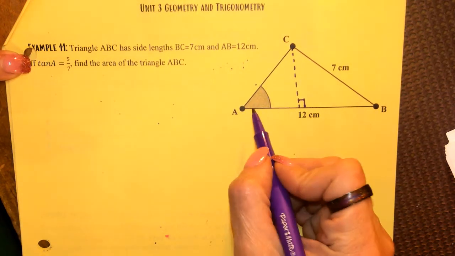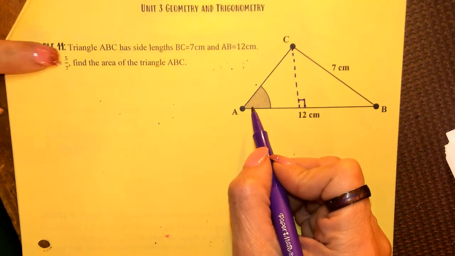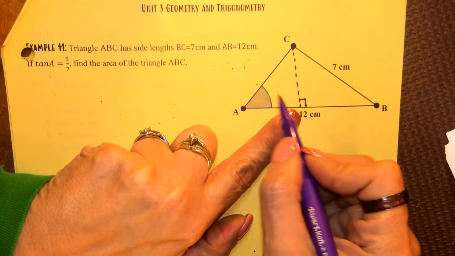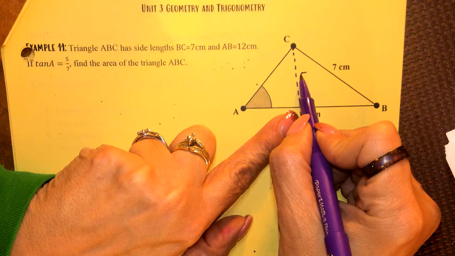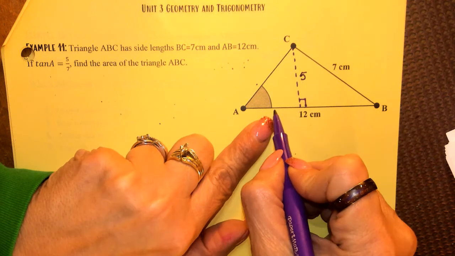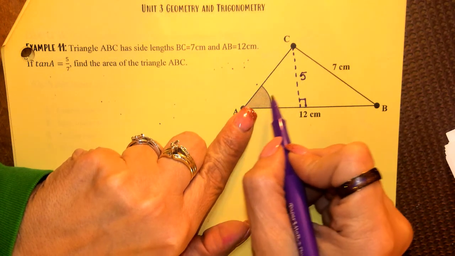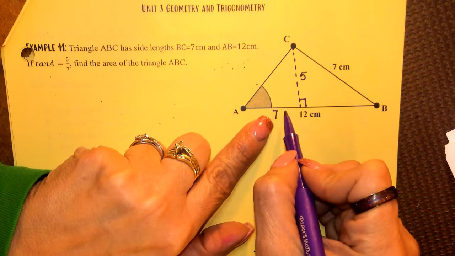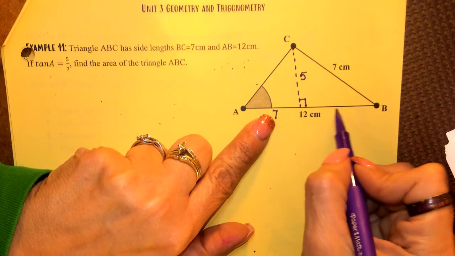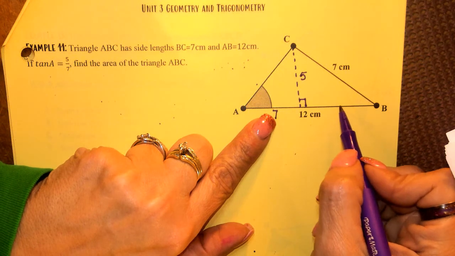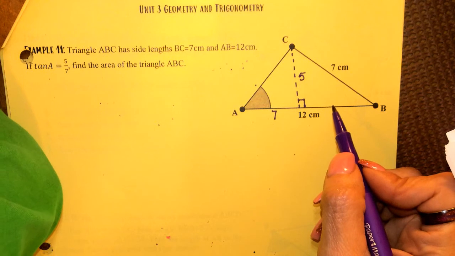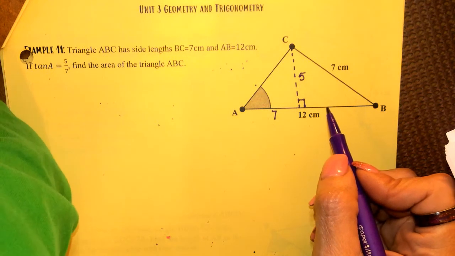But I do know that tangent of A is 5 over 7. Well, if I drew a right triangle and tangent of this angle is 5 over 7, tangent is opposite over adjacent, I know this. If this side right here is 7, I kind of know that this side over here would be 5, I think, but I'm going to have to do a little bit of work.